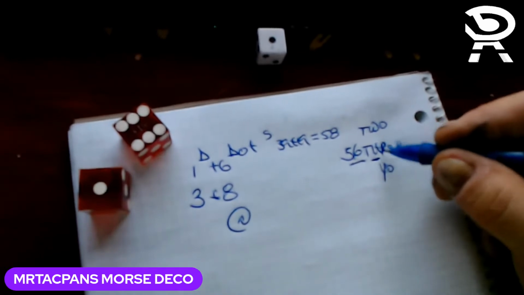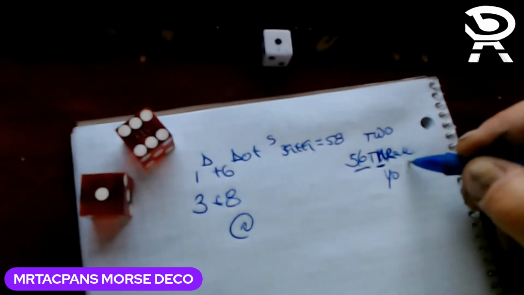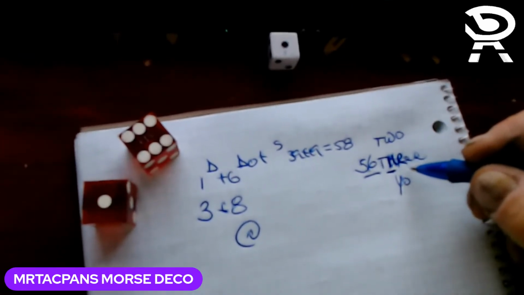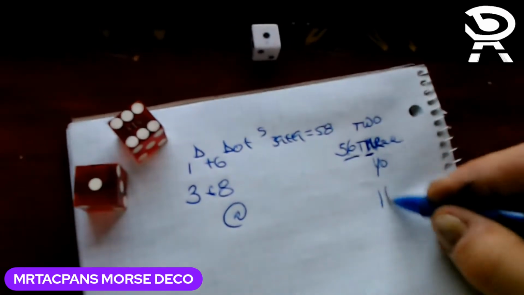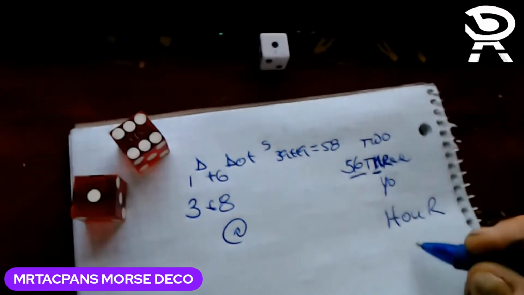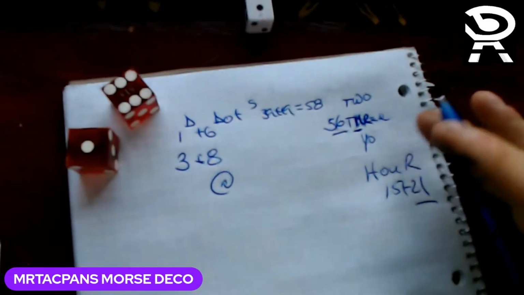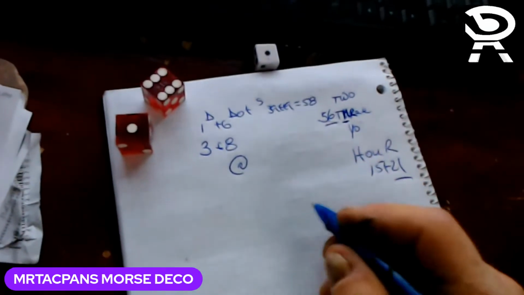So 3, the equivalent of its value, and also saying time heaven, angels of Venus. This is the heavens. THR, time heaven resident angel. HR comes together. What is HR? They say it's the hour. 15 and 21. 15.